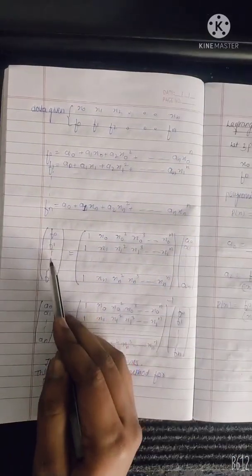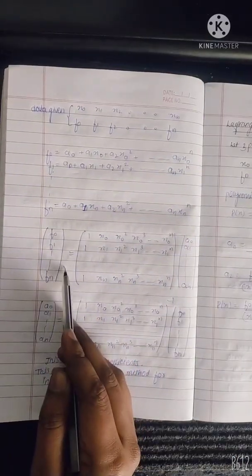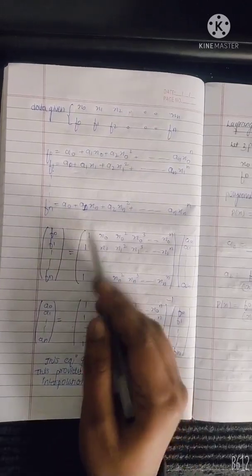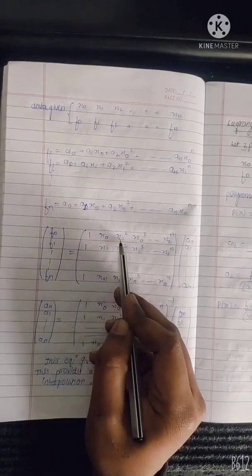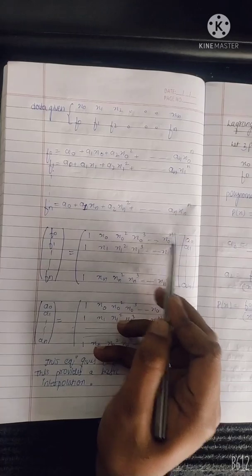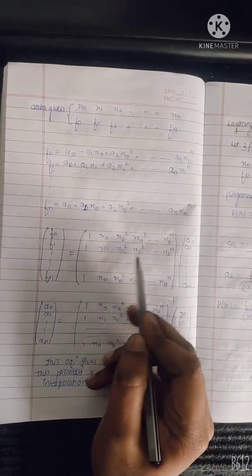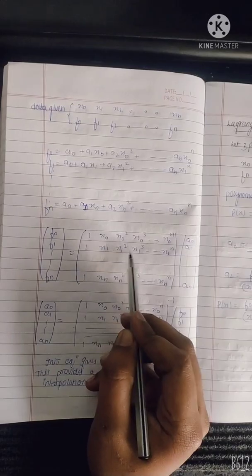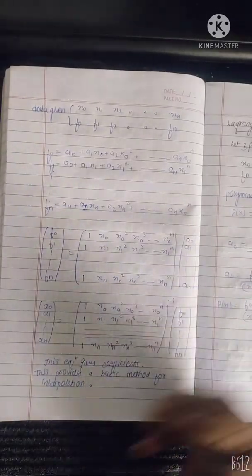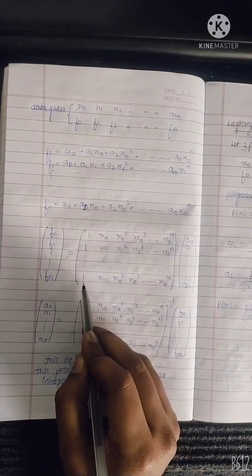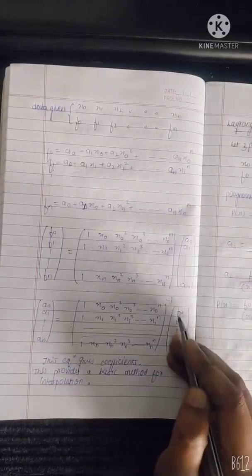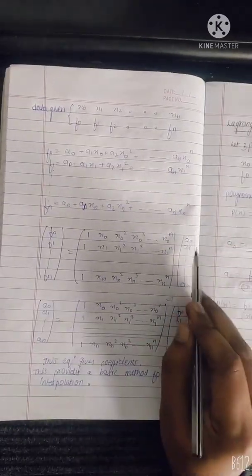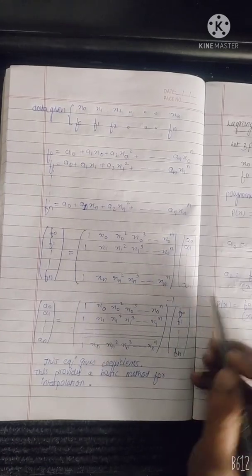So we write this in the form of a matrix as f0, f1, f2, up to fn is equal to another matrix with rows 1, x0, x0 square, x0 cube, up to x0 to the power n; then 1, x1, x1 square, x1 cube, x1 raised to power 4, x1 raised to power 5, up to x1 raised to power n; and similarly 1, xn, xn square, xn cube, up to xn raised to power n; and another column that is a0, a1, a2, and so on up to an.